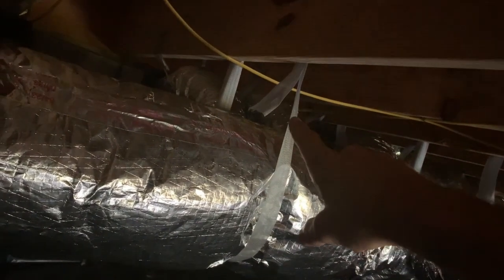Everything we did, we hung with this nylon strap that you can see here. I'm sorry, it's dark in here. We hung all the copper tubing with the nylon strap. Mounted the disconnect on the outside of the block, beside the outdoor unit.